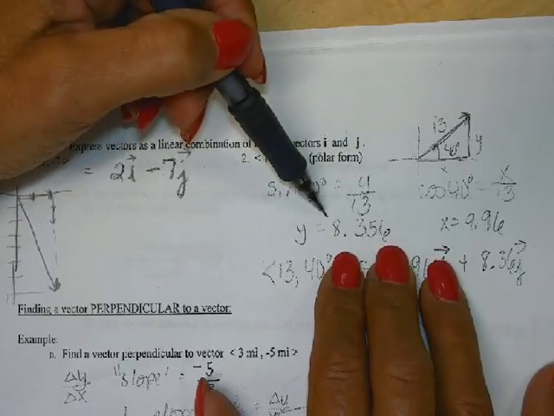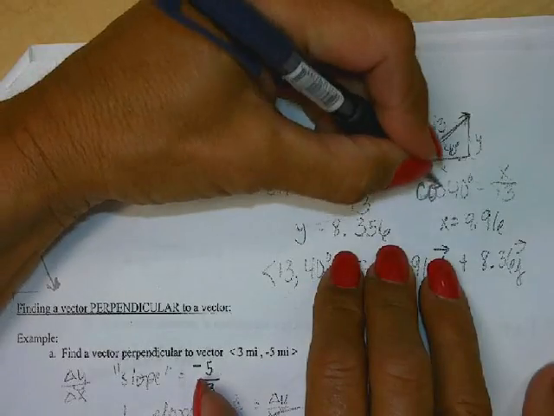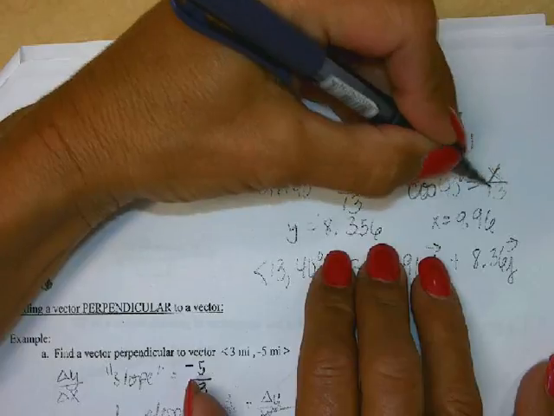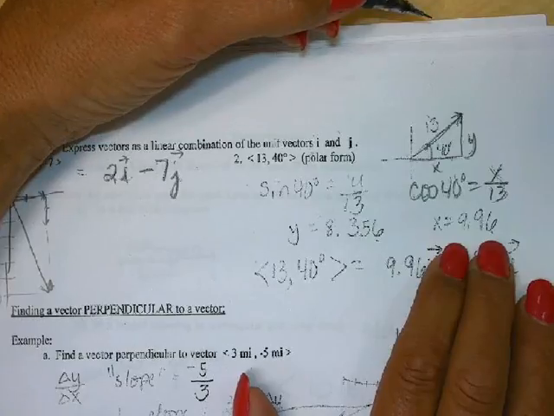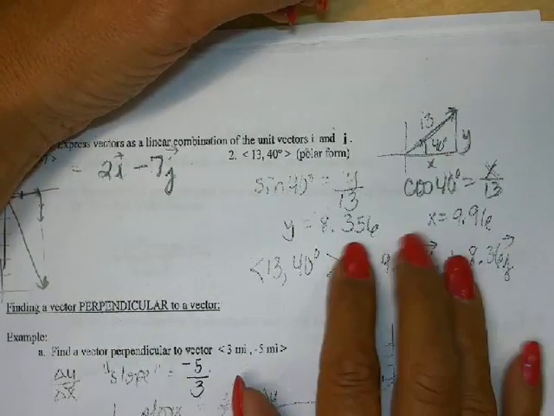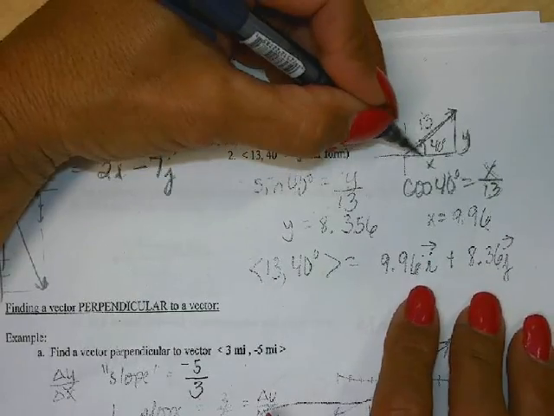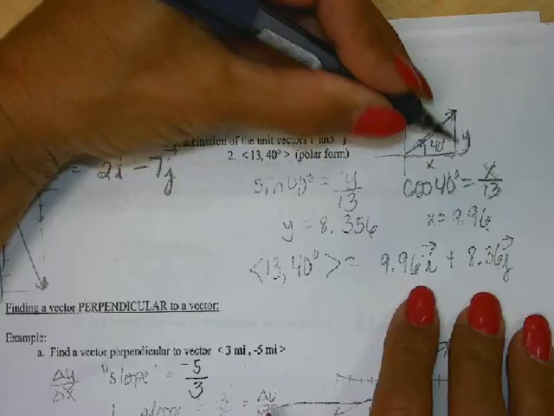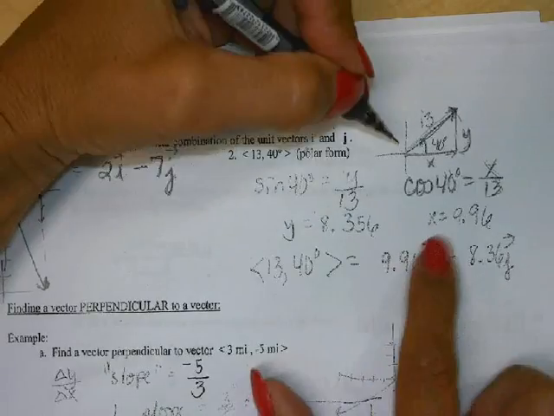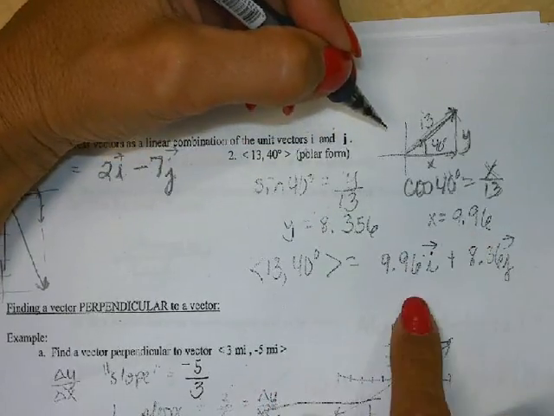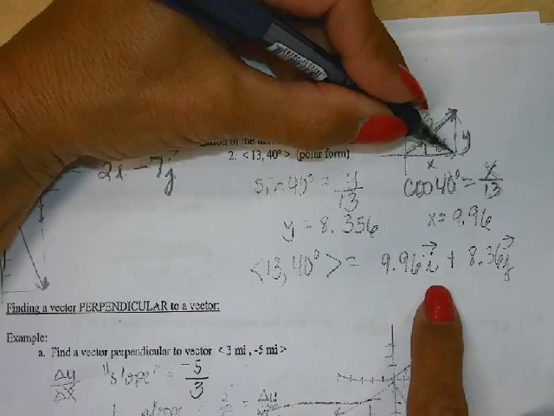And I can use my sine function to help me determine the y, opposite over hypotenuse. I got that to be a little over 8.3. And I can use my cosine function, cosine of 40 degrees, to help me find the x value. And I got that to be almost 10. So now I can write that as a linear combination. I know to move on my x position and then move up my y position. I can move out to this vector, and my x component is 9.96 units long.